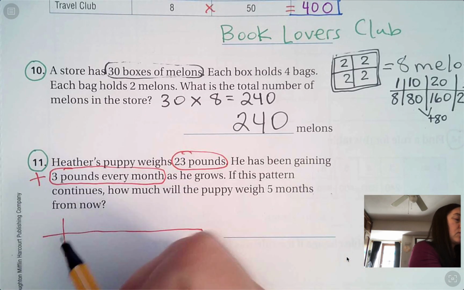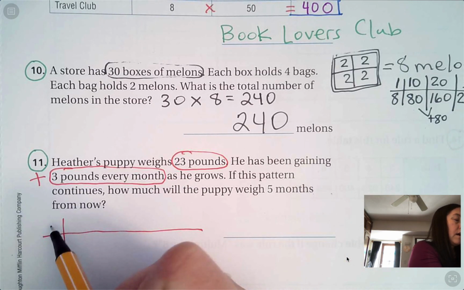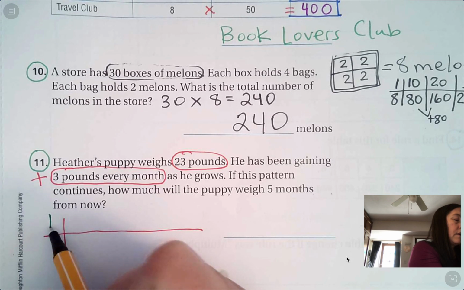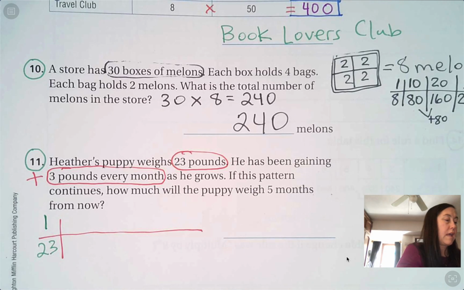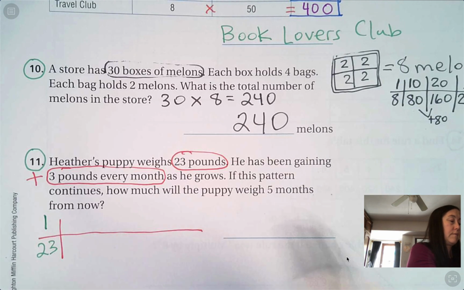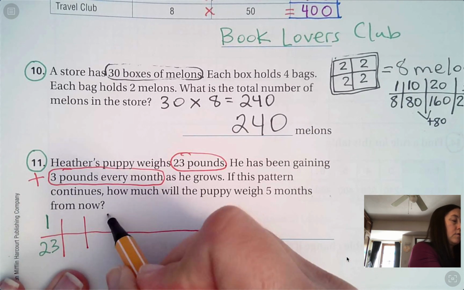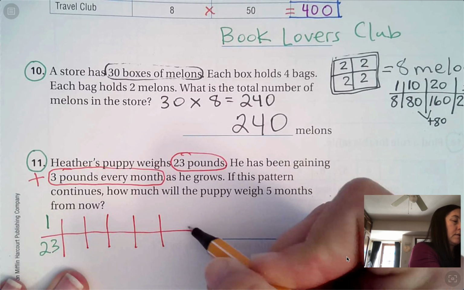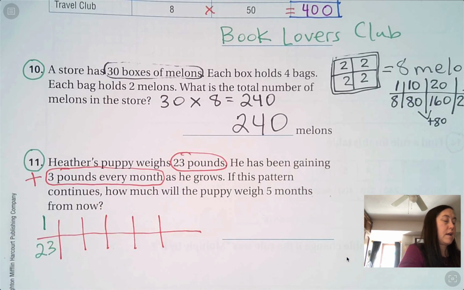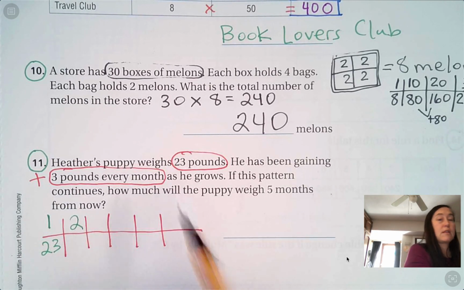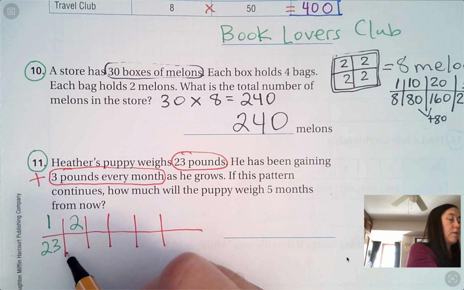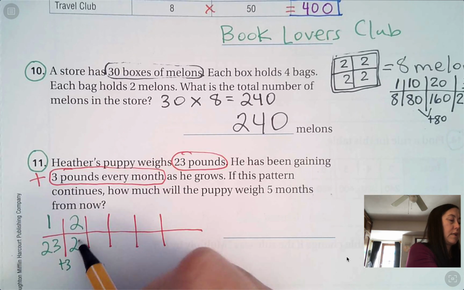So if he starts off on the first month, he's 23 pounds, right? And he's going to go 5 months. So 1 month, 2 months, 3 months, 4 months, 5 months. The first month is 23 pounds. The second month, he's going to gain 3 pounds. So 23 plus 3, oh, that's 26.